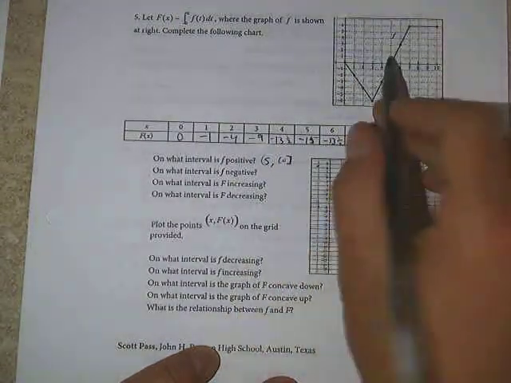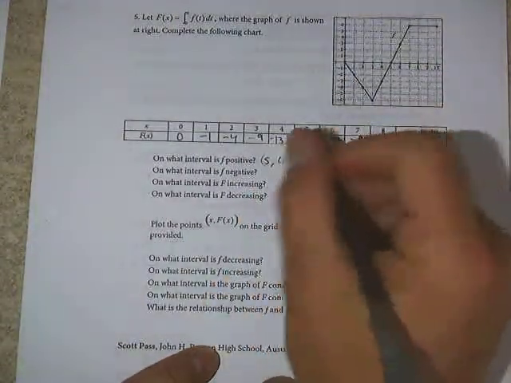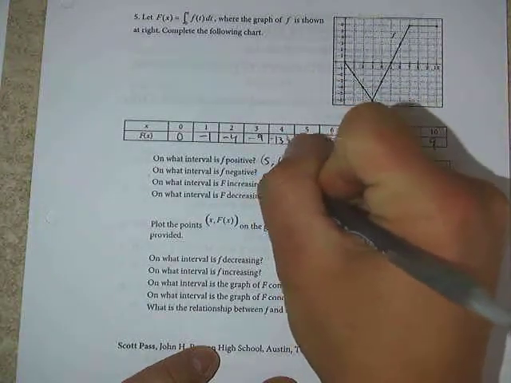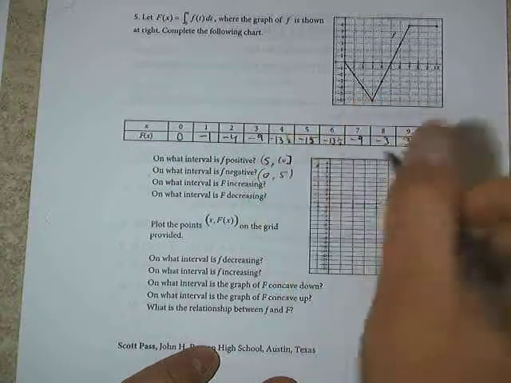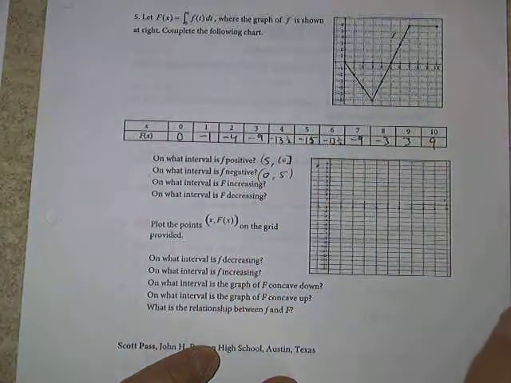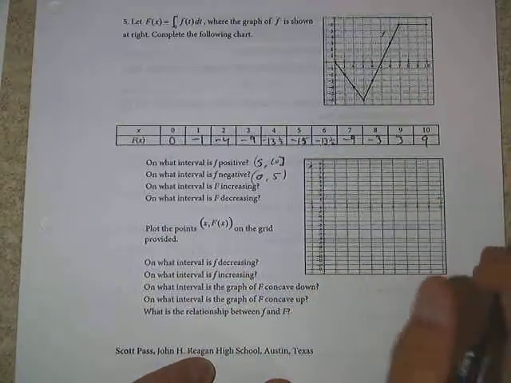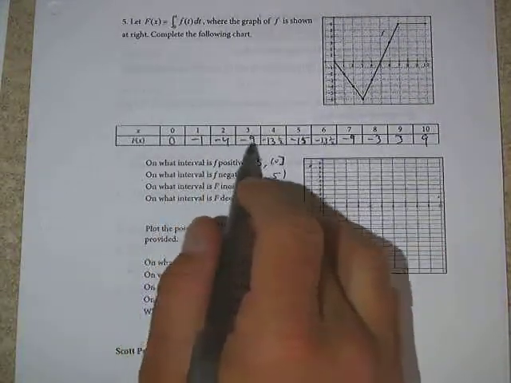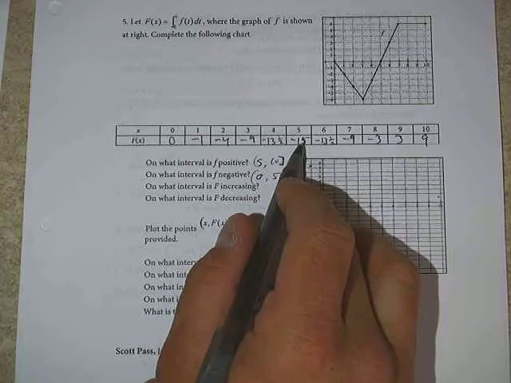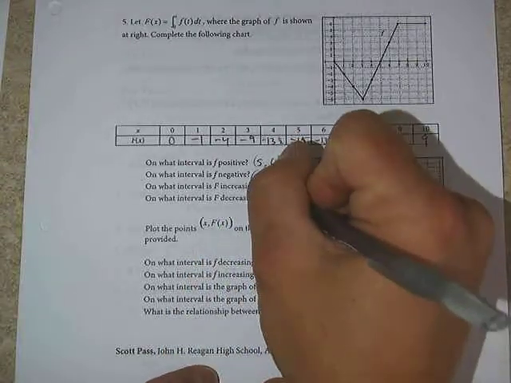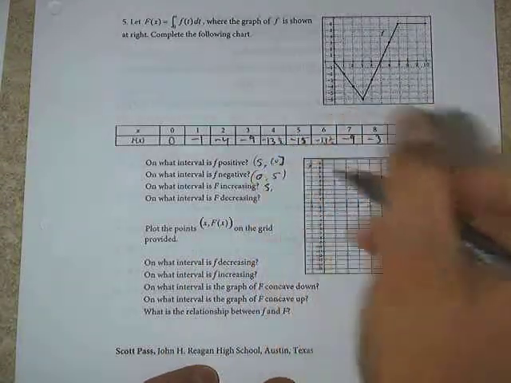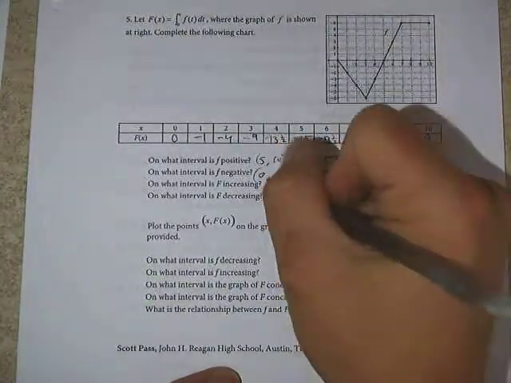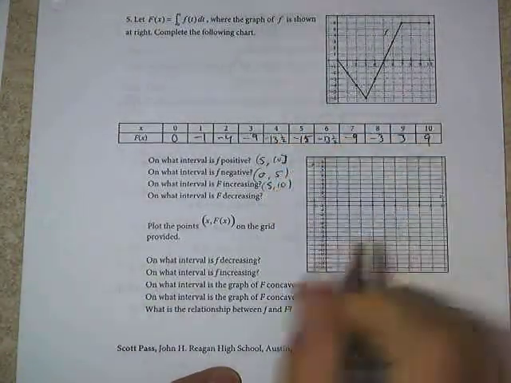So f is positive on 5 to infinity. We say 10, we would stop. Does it? Actually, yeah, it does stop. Sorry. So we can just go 5 to 10 on this one. And we can actually include 10 on that because it's clearly positive at 10. 5 at 0, so I did not include it. Then 0 to 5 would be negative. And I wouldn't include either one of those because at 0, we're 0 here.